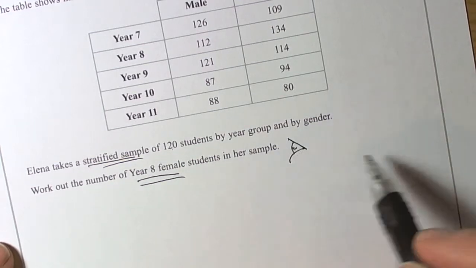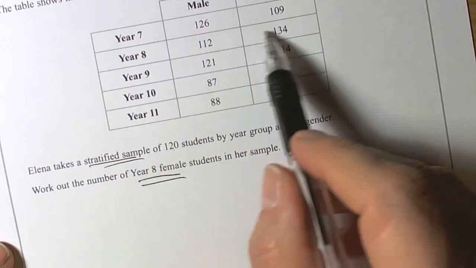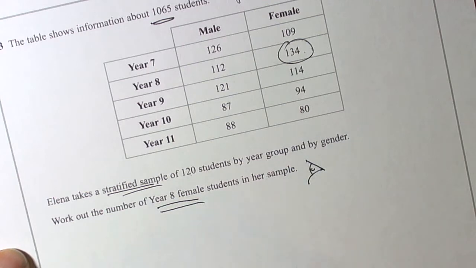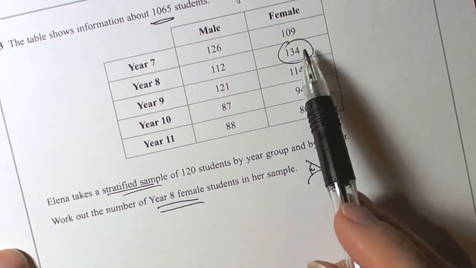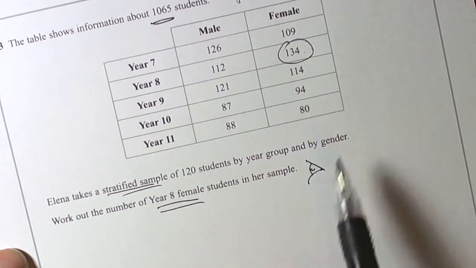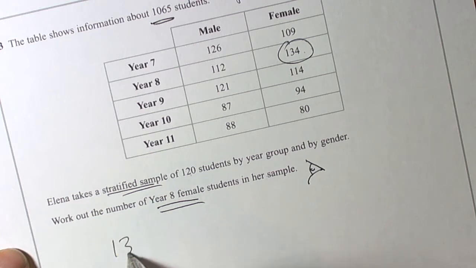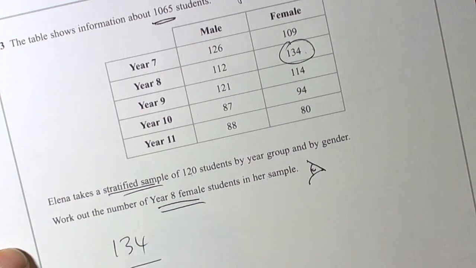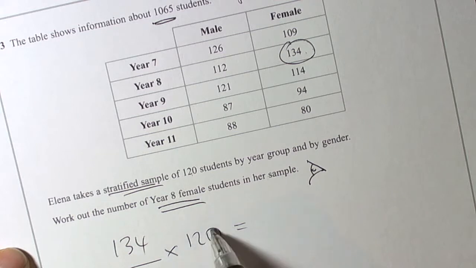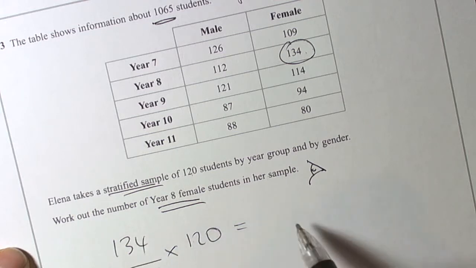So that's our trigger. So year 8 females, there's 134. So we should remember that for a stratified sample, it's about making sure the proportion of the strata, the group in your sample, is in the same proportion as in the original population. So the original population had 134 females out of 1,065 students, and the sample size we're dealing with is 120, and then this proportion has to be the same in our sample, so we take this fraction of 120 to tell us how many year 8 females we need to actually take.